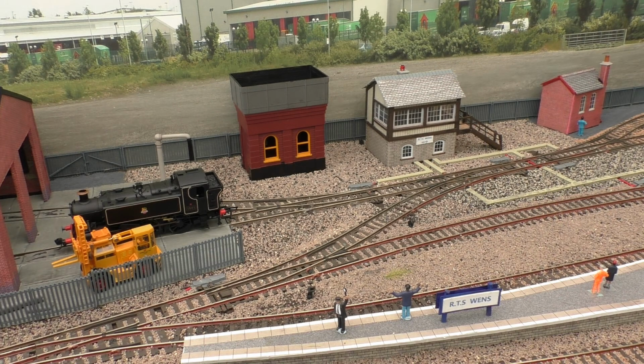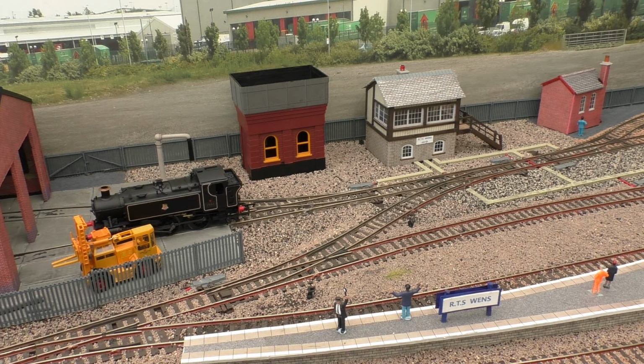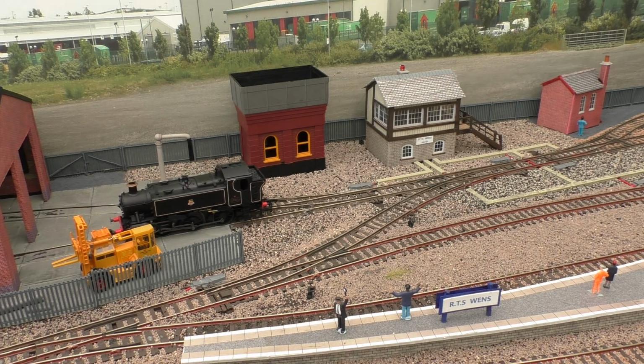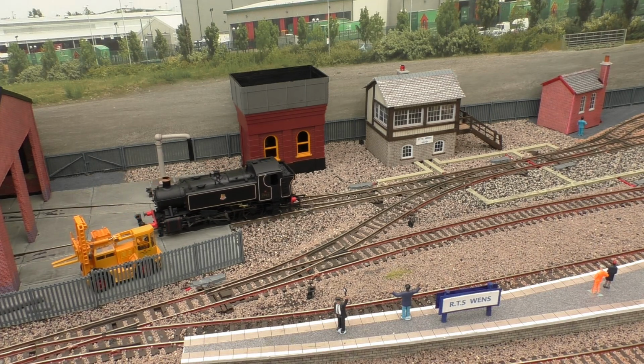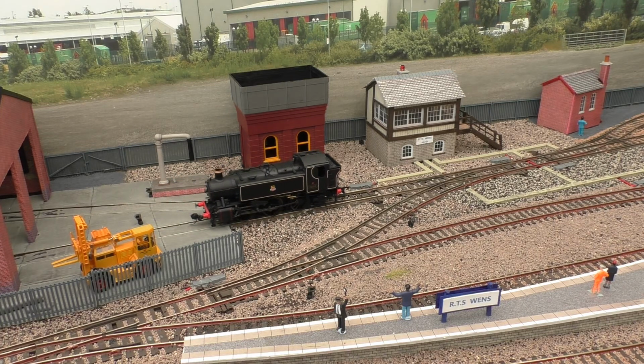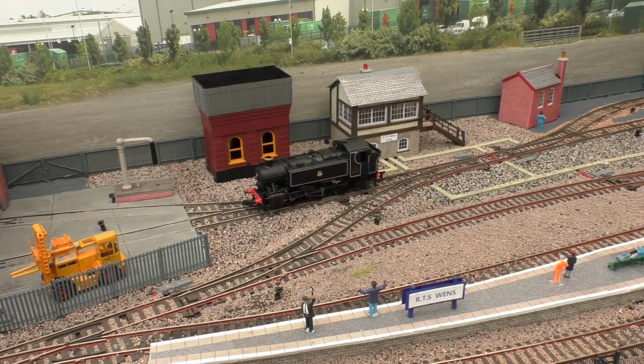So the 15XX is now going to go and collect some of these wagons. Some of them are up by the unloading shed, and some are outside, just the other side of the bridge, in some sidings.